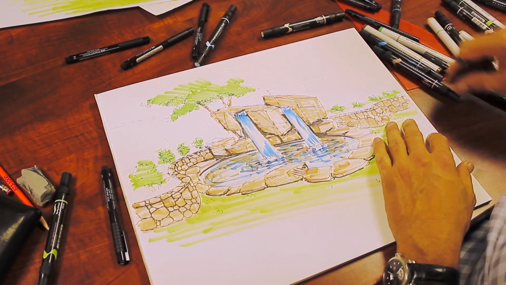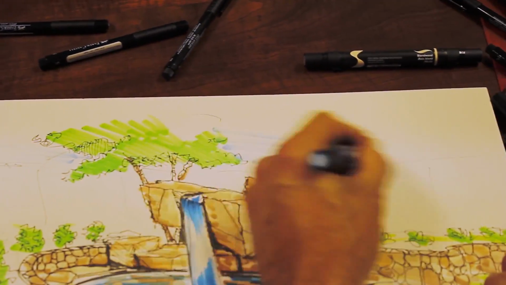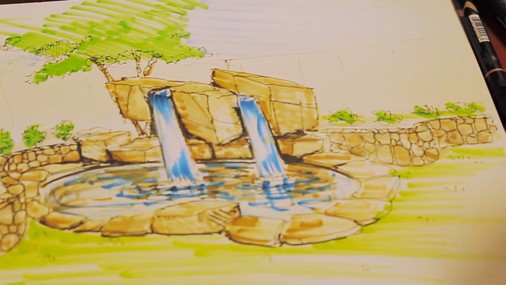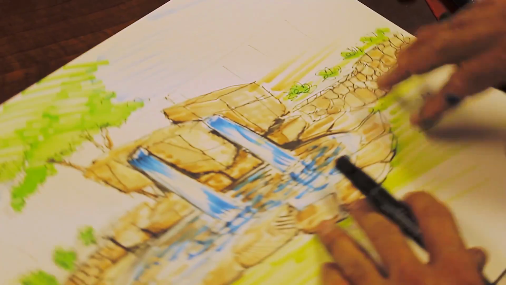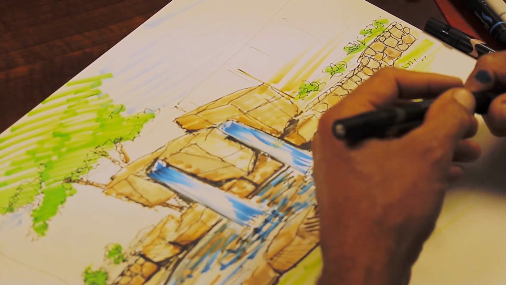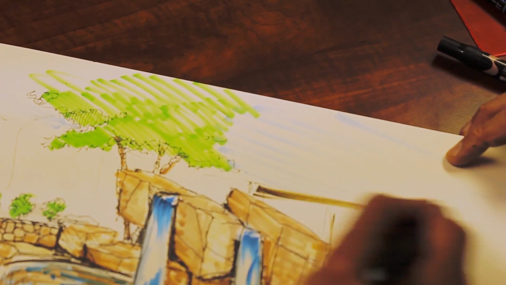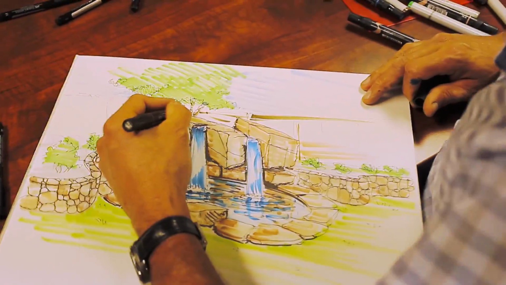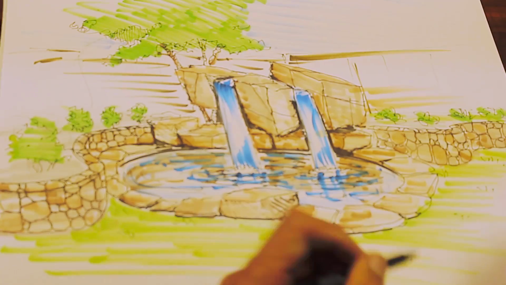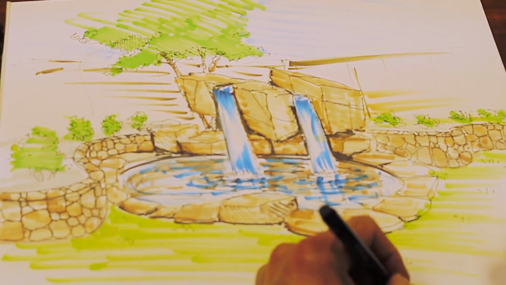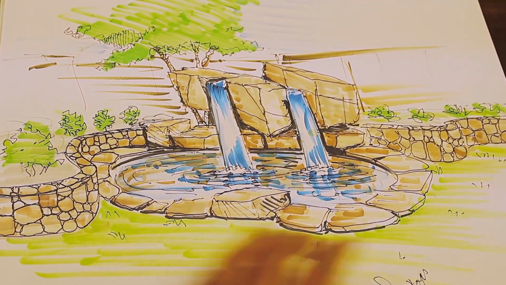Okay. Now the back, I'm going to do some blue in the back over here. And you can actually do, I think, the back of the fence. You know, probably something darker in the back. And this is what I show them. I say, this is what we're going to build.